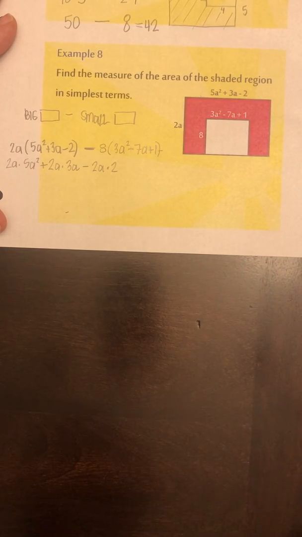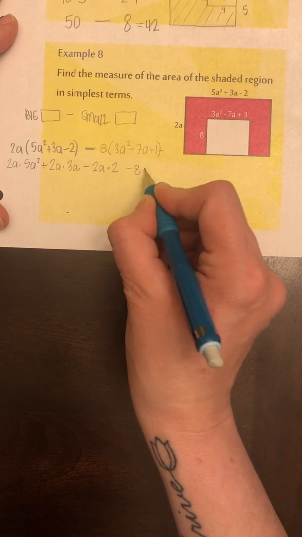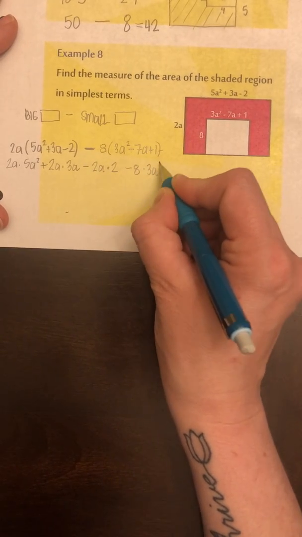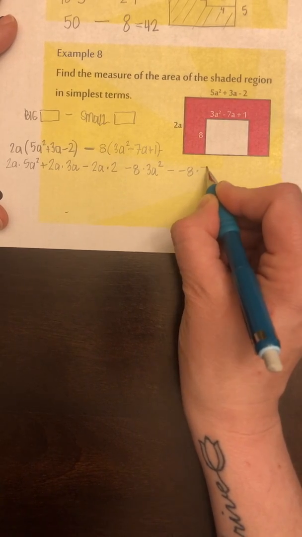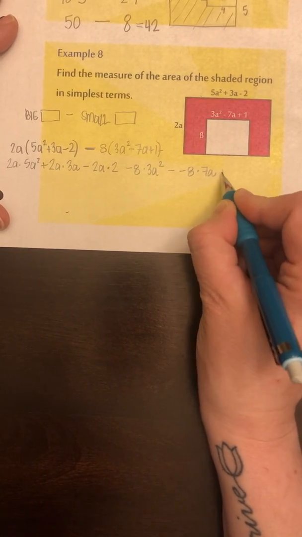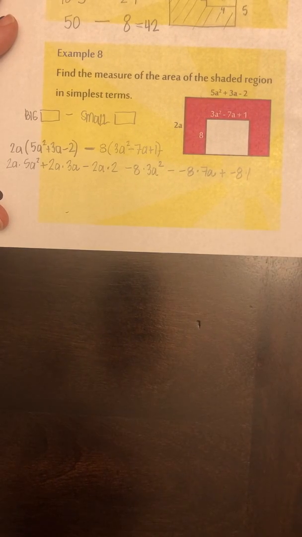So all of that represents the big rectangle. Now I'm going to distribute not an 8, but a negative 8. Remember, there's that minus sign in front of it, so I have to distribute it as if it's a negative. So here we go. Negative 8 times 3a squared minus negative 8 times 7a plus negative 8 times 1. So again, I've shown all my work. Hint, hint, I like for you to show your work.